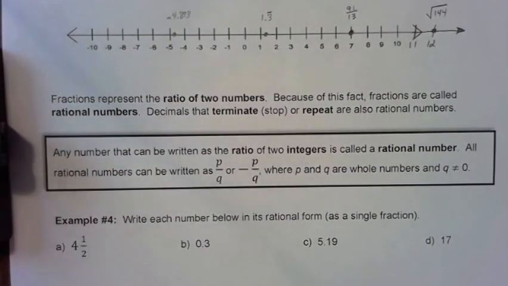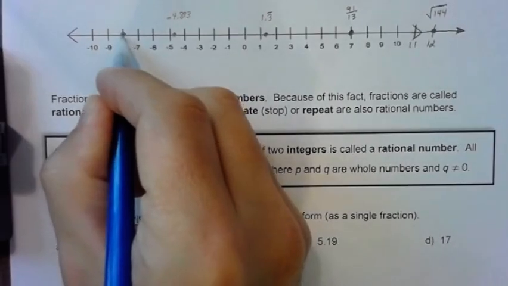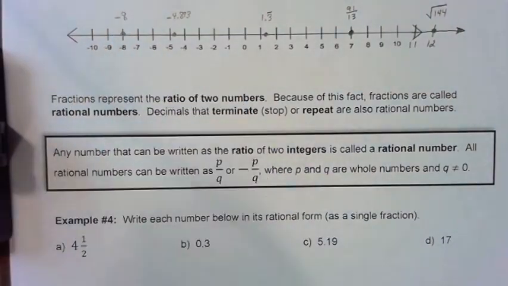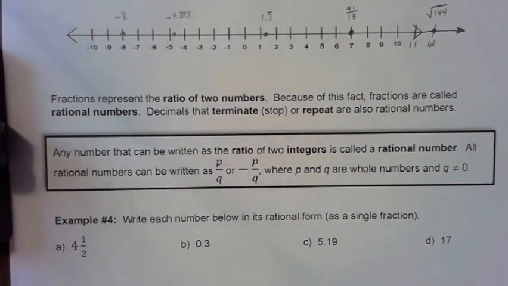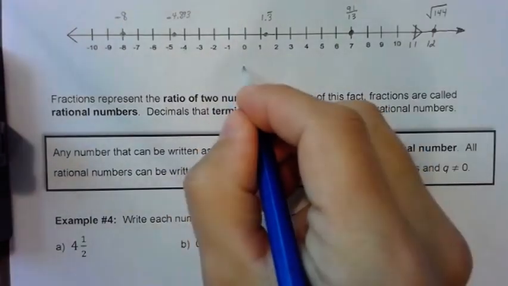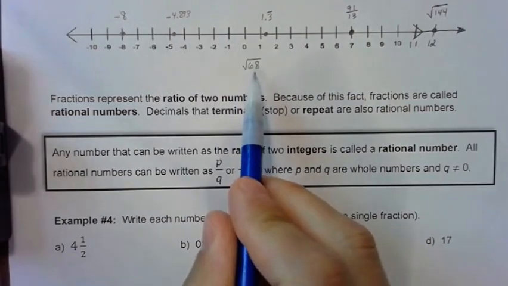Letter E in example number 1 was the number -8. -8 is 8 units to the left of 0 on our number line right here. That's where -8 would be located. And then our final number from example number 1 was the square root of 68. Okay, now the square root of 68. 68 is not a perfect square.